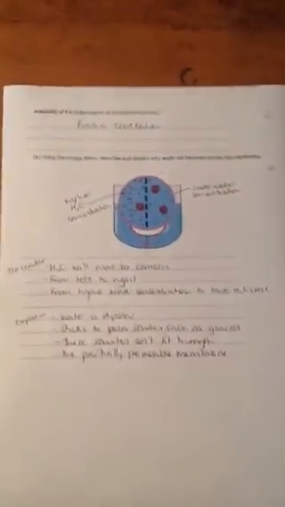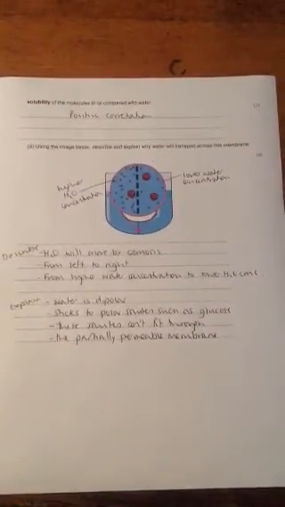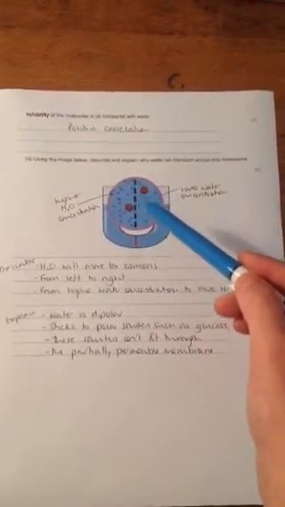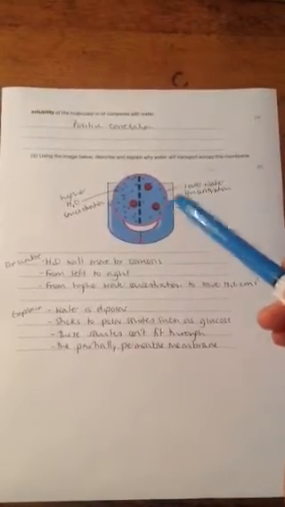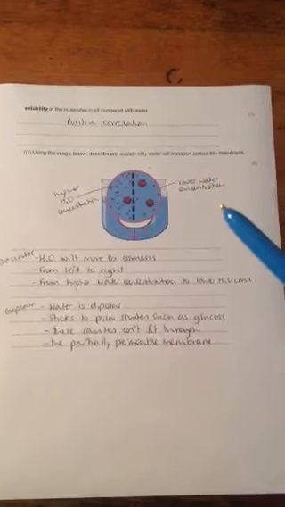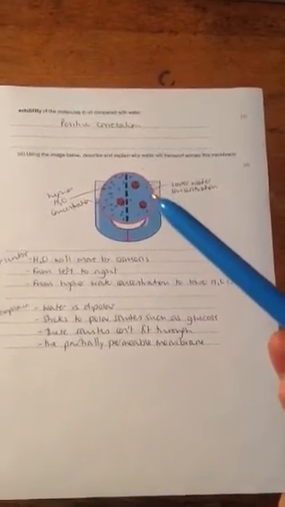Next question is about osmosis. And what I really like is this image. It's really helpful because you can see the partially permeable membrane. These big brown blobs represent solutes like glucose, sucrose, amino acids, things that dissolve in water. And things that dissolve in water are polar.